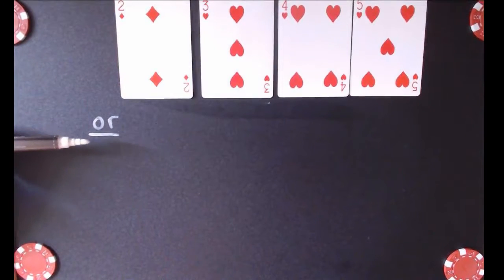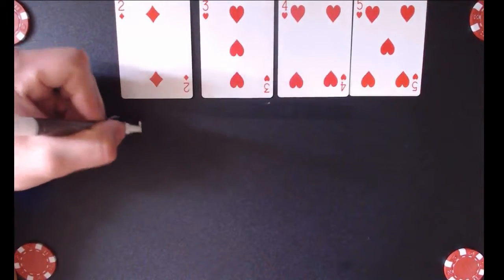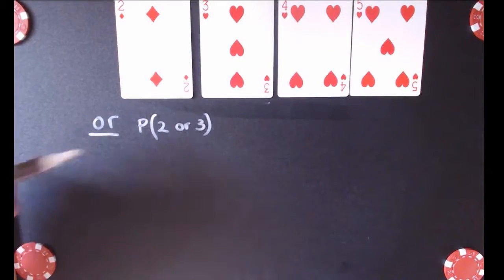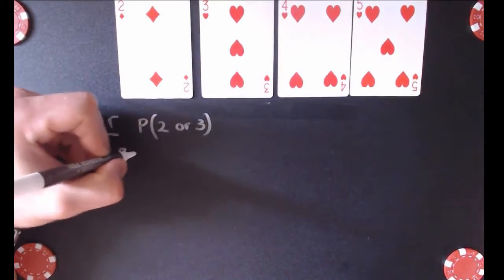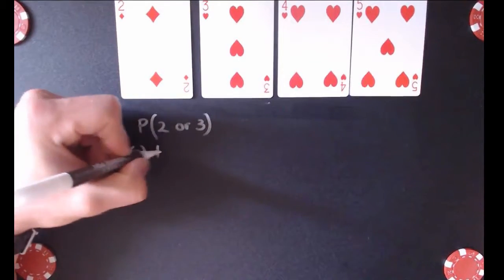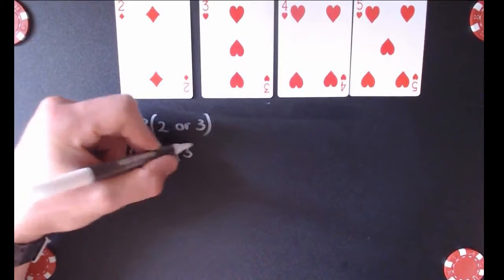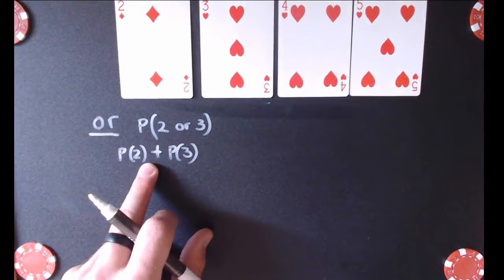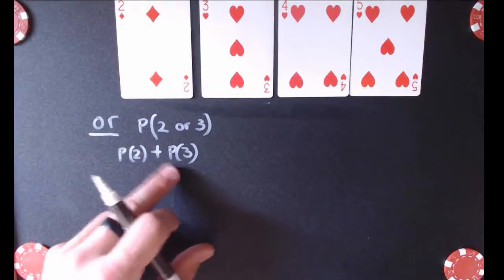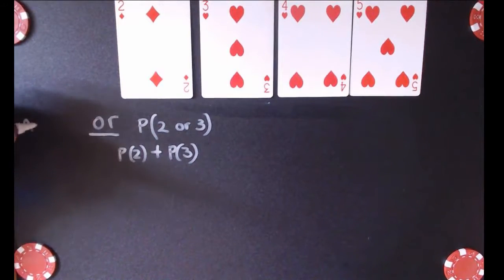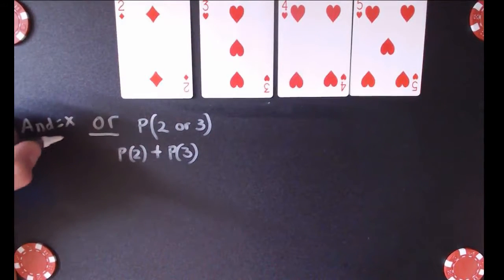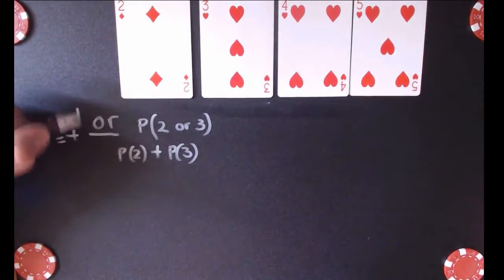If we look at an OR probability, this means what is the probability that I get a 2 or I get a 3? Well, I can write this the same as the probability of a 2 plus the probability of a 3. And now it becomes plus. Whereas if it's an AND, it's a times. If it's a plus, it's an OR. So if I write this, AND equals times, OR equals plus.